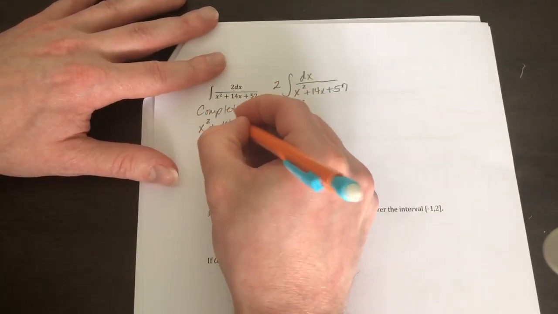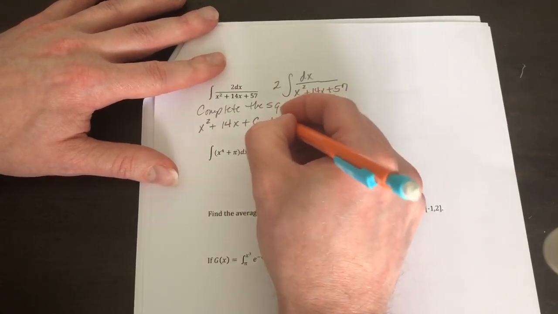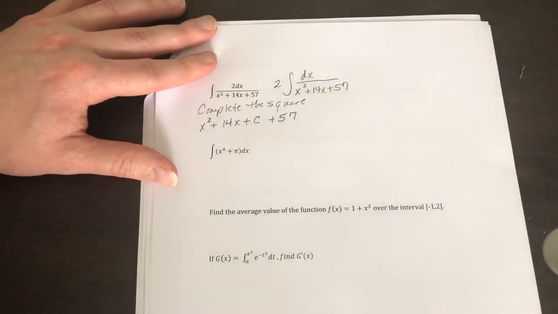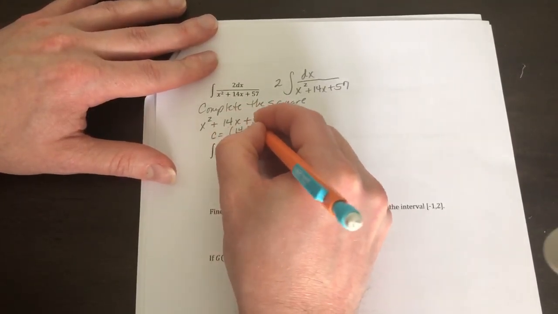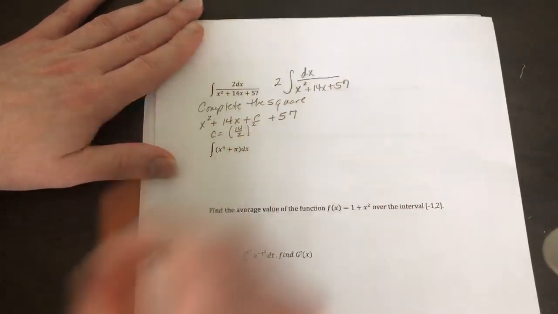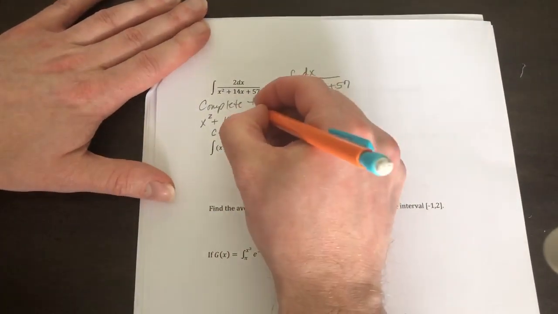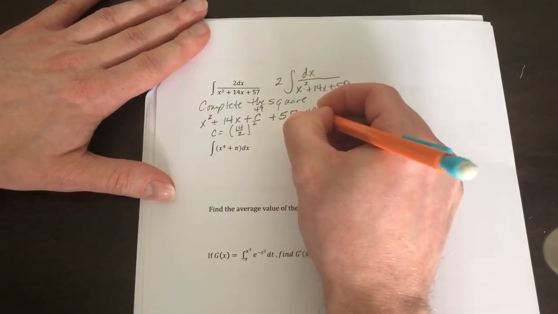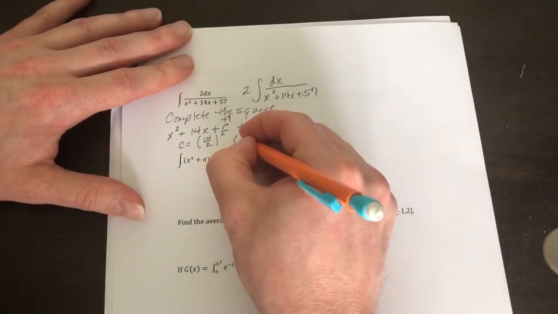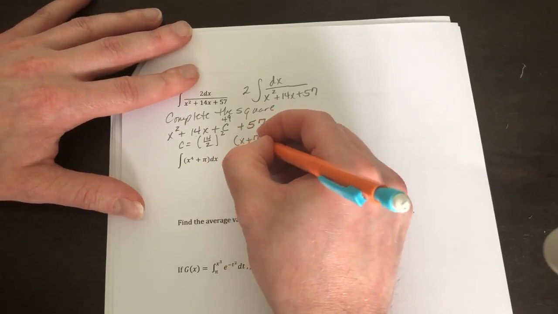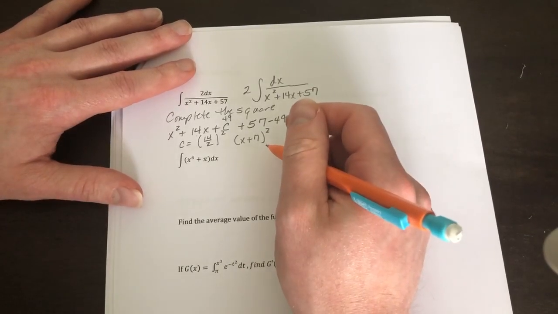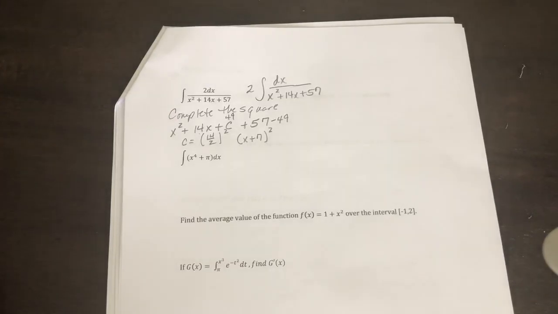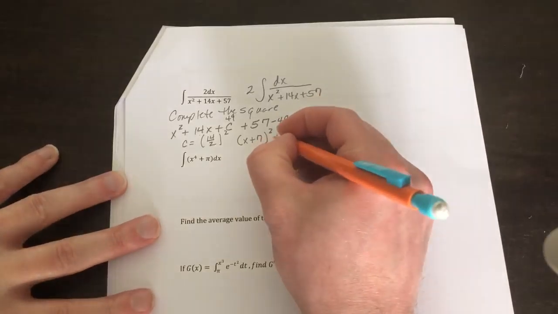We're going to kick out the 57 and we're going to put a plus c. Our c is going to be b over 2 squared. So your c is 14 over 2 quantity squared. So 14 divided by 2 is 7. 7 squared is 49. So if I put in a 49 here, I have to take out a 49 here. So we get x plus 7 quantity squared. 57 minus 49 should be, what, 7? Just double checking. 8. Not 7, 8.